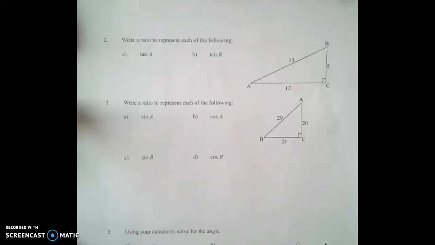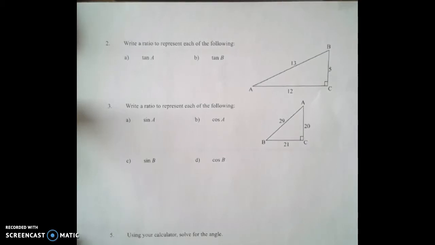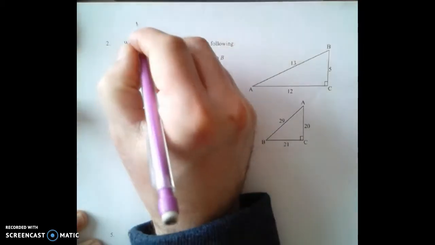In this section, we're going to do a review of right triangle trigonometry, and we're going to do a brief review of the trig functions sine, cosine, and tangent. And you may remember from high school a little saying that was called SOH CAH TOA, and that's what we're going to write across the top here.